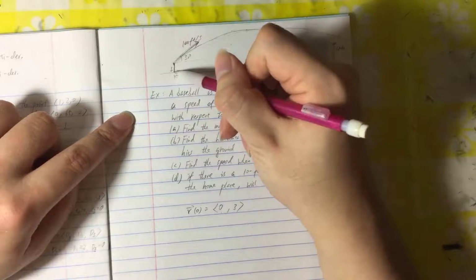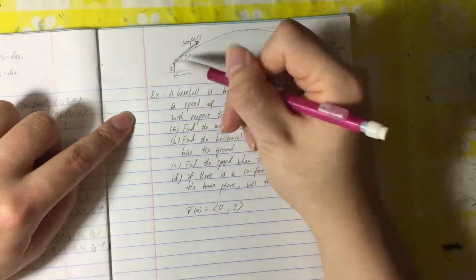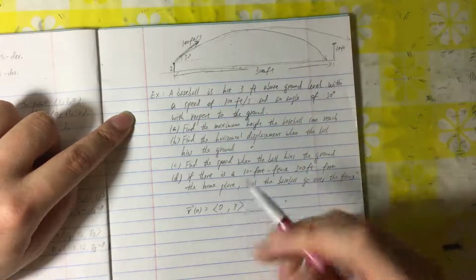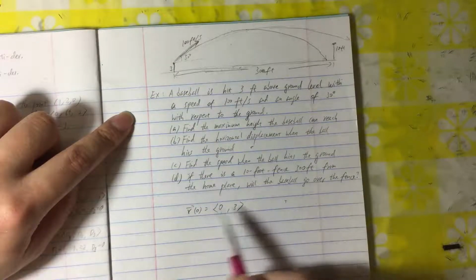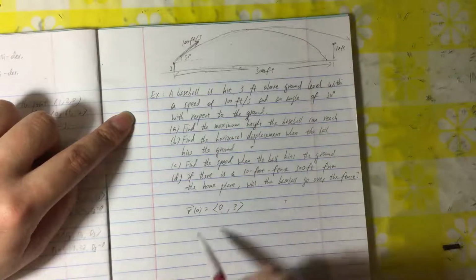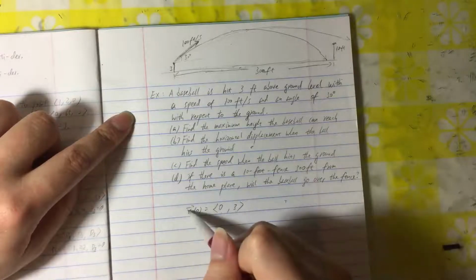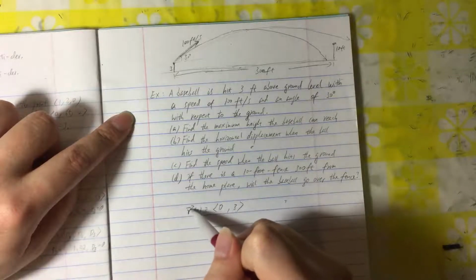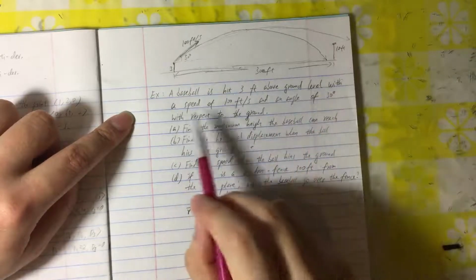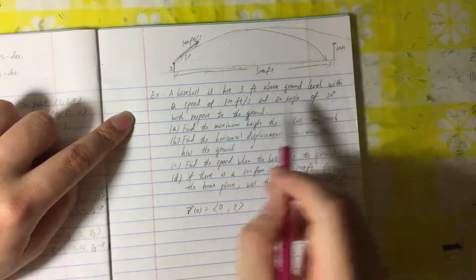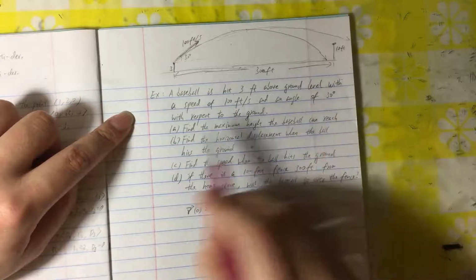Initially, the ball is 3 feet above the ground. So that's the vertical displacement. That's the horizontal displacement, and that's the vertical displacement when time is 0. That's called the initial displacement, R0. Next. The ball is hit with a speed of 100 feet per second and an angle of 30 degrees with respect to the ground.